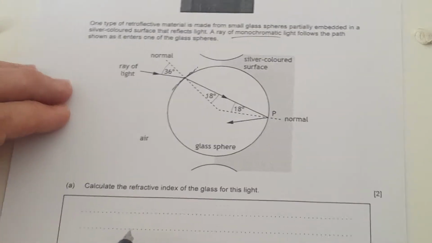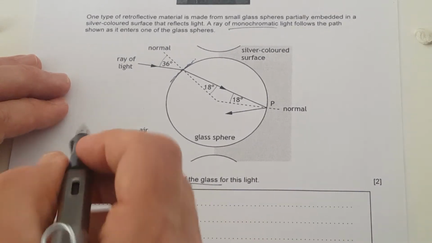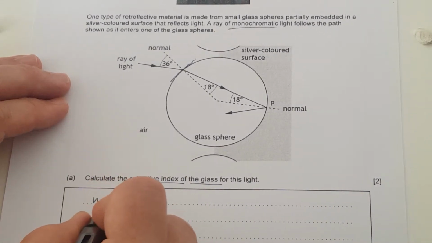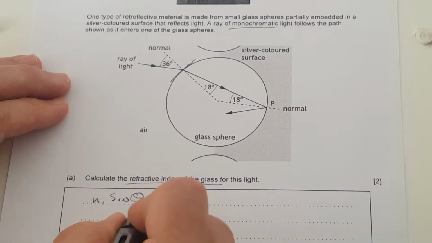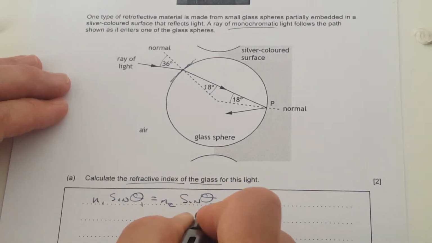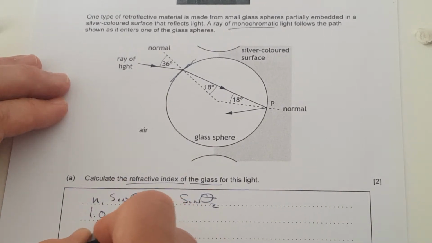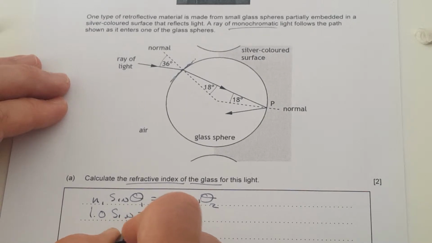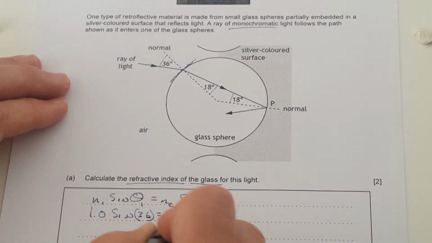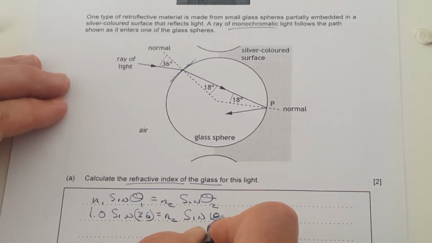So the first thing it asks is to calculate the index of refraction of the glass. So I'm going to use Snell's law. n1 sine theta 1 equals n2 sine theta 2. n1, because it's air, is going to be 1.0, sine of 36 degrees equals, we don't know what n2 is, times the sine of 18 degrees.